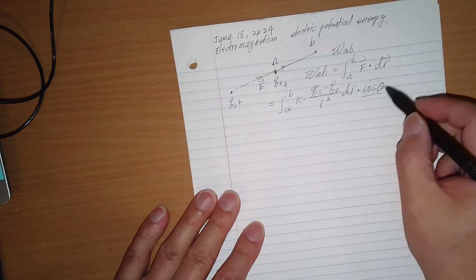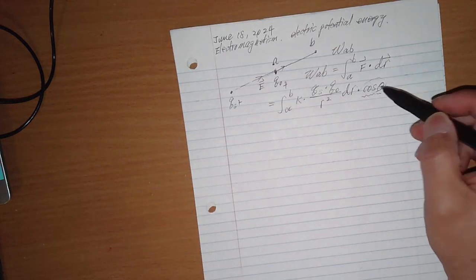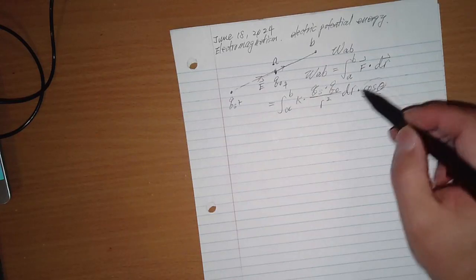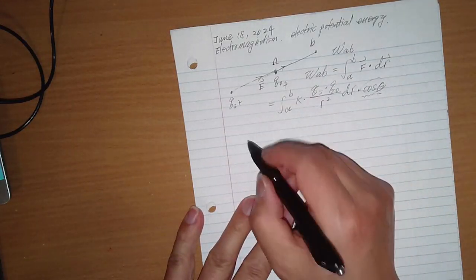So this part is gone, since cosine 0 equals 1, and times 1 is the stuff itself.